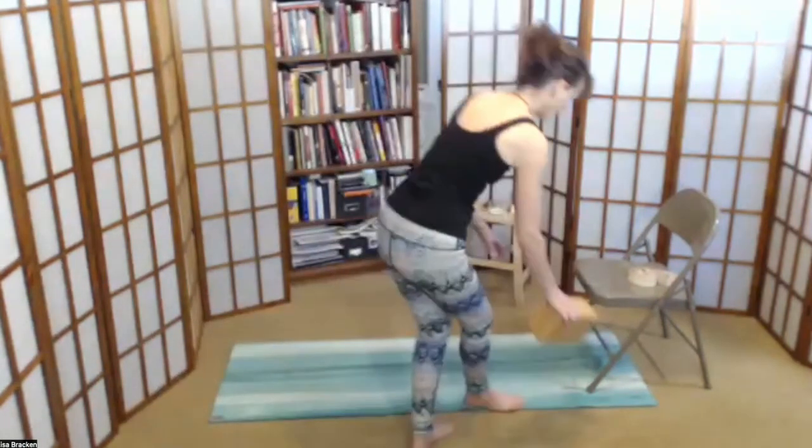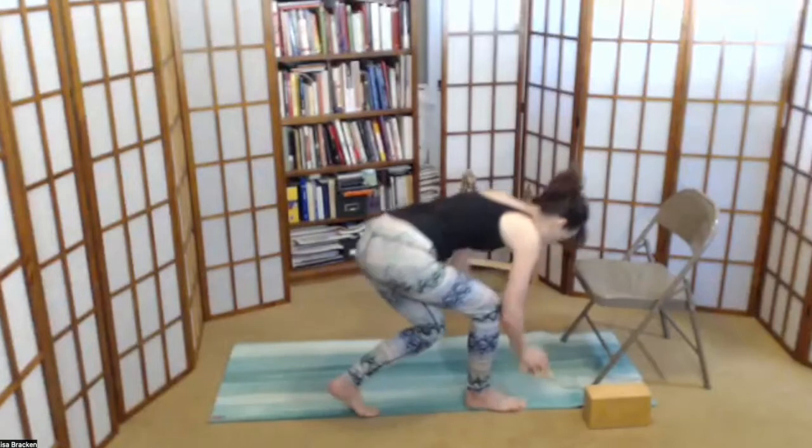Good. Sitting down low, Utkatasana. And standing up strong, Tadasana. Beautiful. Great. You can remove your block. You can set your chair to the side. Grab your strap and come down onto the floor.